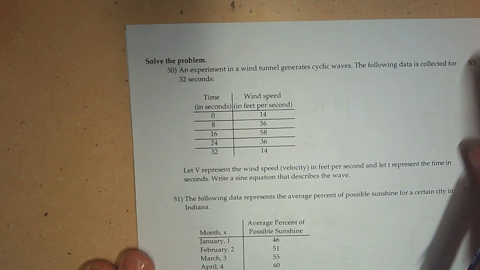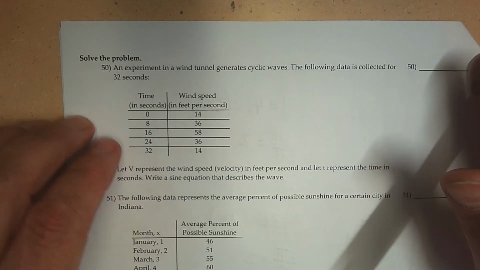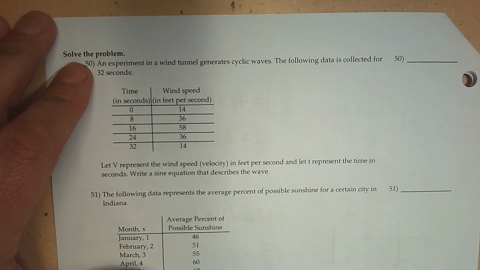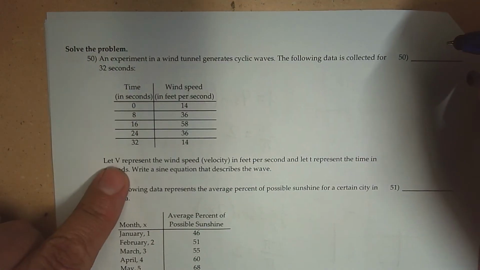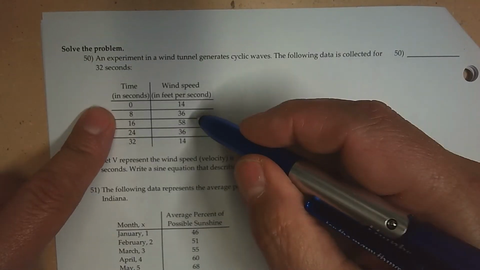I know these were challenging for some when we did the quiz, so let's make sure we know what we're doing here. An experiment in a wind tunnel generates cyclical waves, so they repeat over and over again with this data. Let V represent the wind speed. Can you write a sine function that describes the wave? So let's look at the y coordinates to understand it.